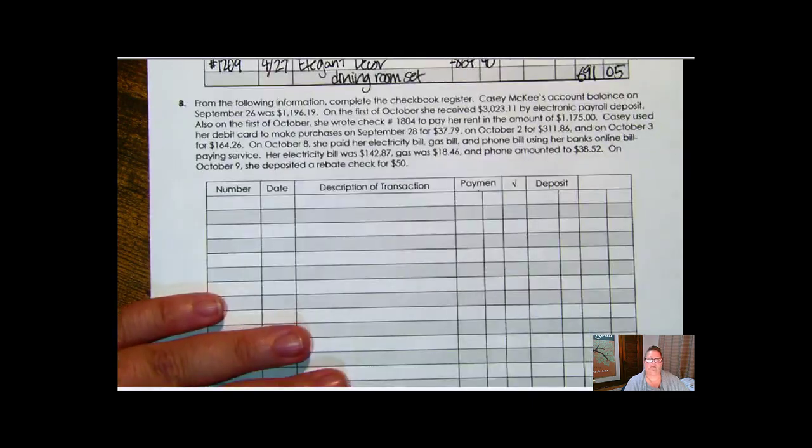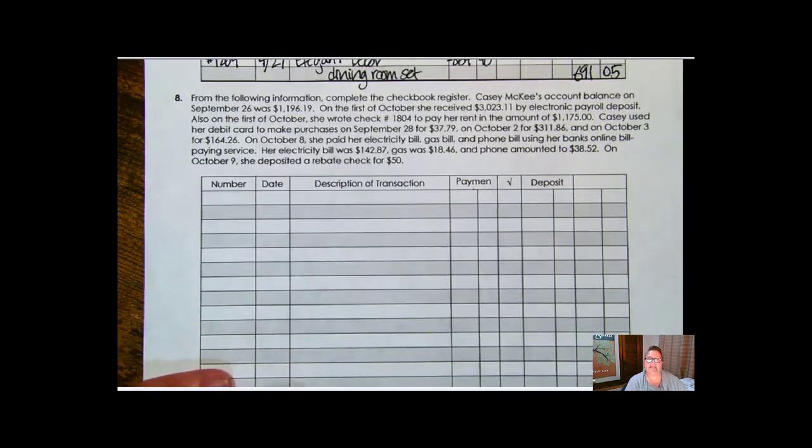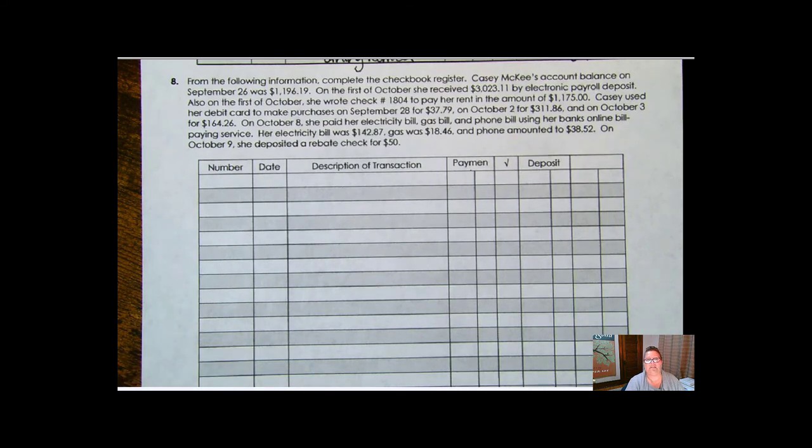I'm going to leave you to do problem number 8. Problem number 8 is again a paragraph of information. So you will have to suss that out. That's just a fancy way of saying pull out the different pieces of information and fill out the check register accordingly. All right?